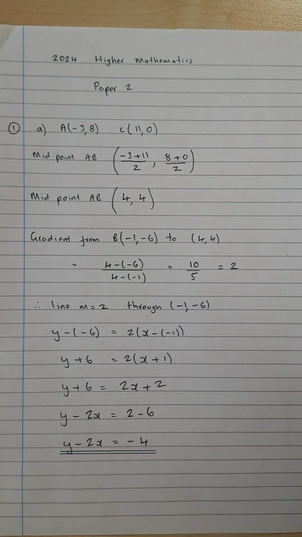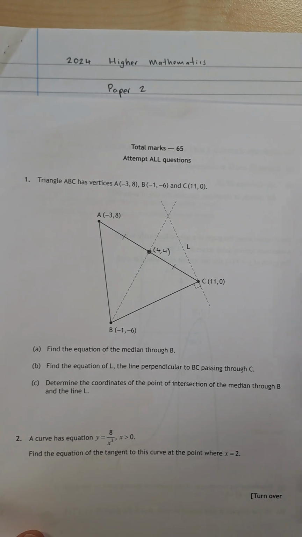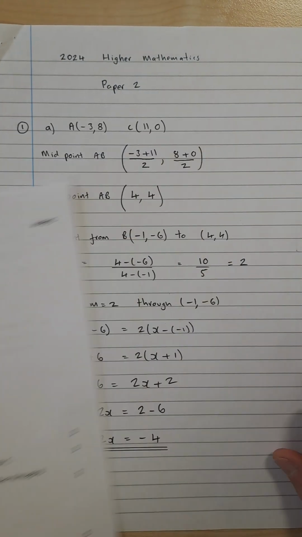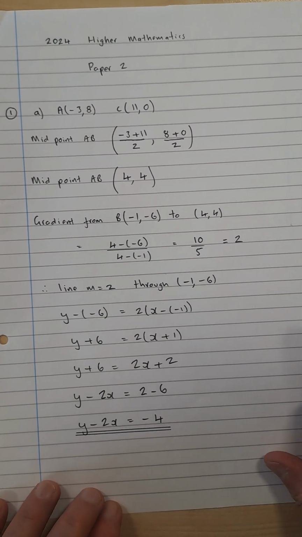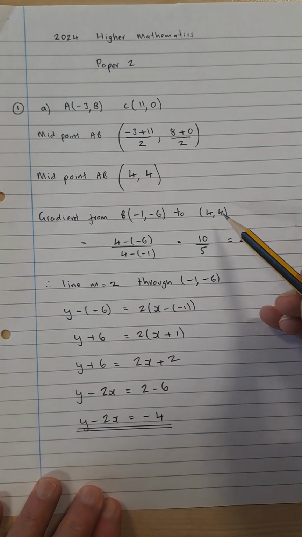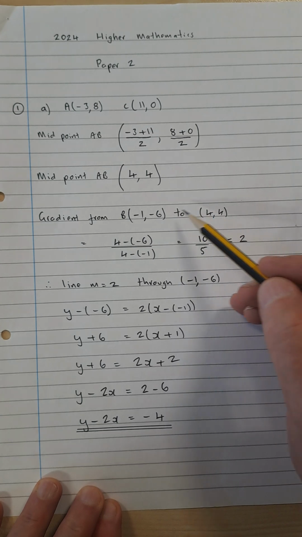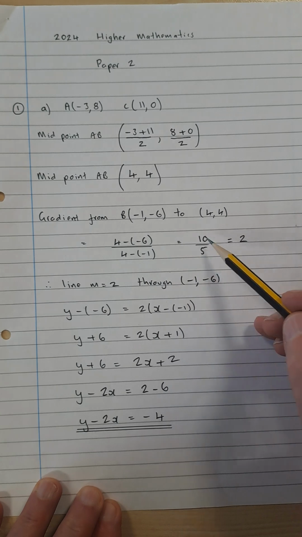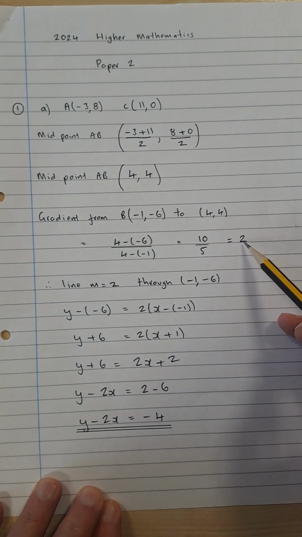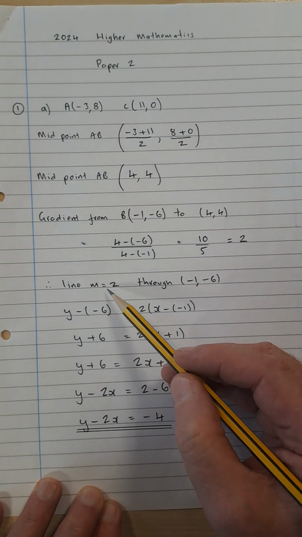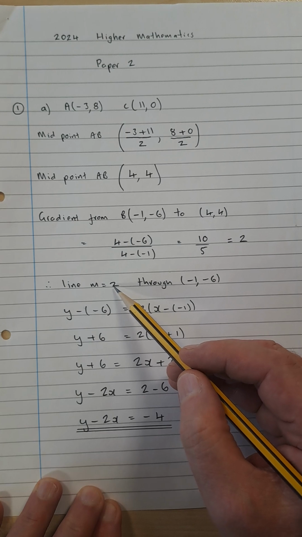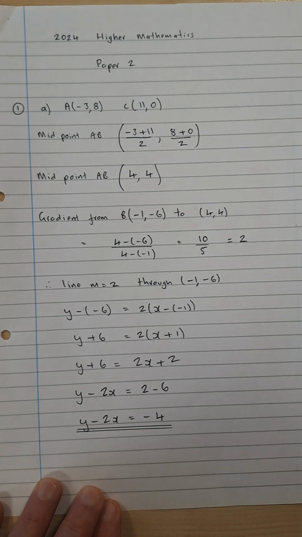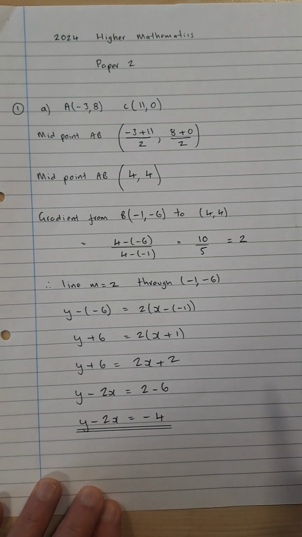So now we're going to get the gradient from B to (4, 4). And then we're going to use y minus b equals m(x minus a). So let's get the gradient, 4 take minus 6 over 4 take minus 1. 2 minuses make a plus, of course, so that's 10 over 5, which gives you 2. So we want the equation of a line with a gradient of 2 going through, and I've picked (minus 1, minus 6), that's the coordinates of B, in order to proceed.